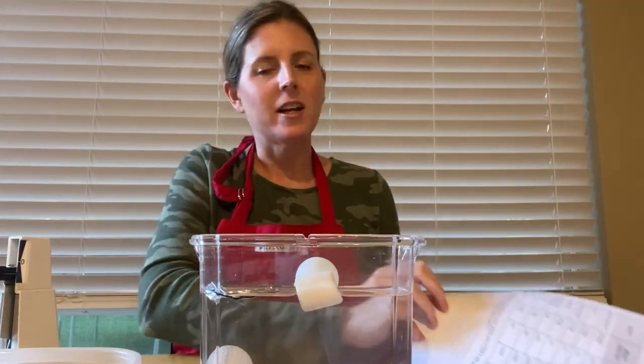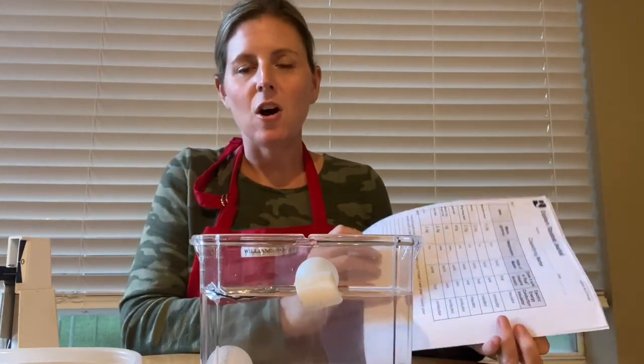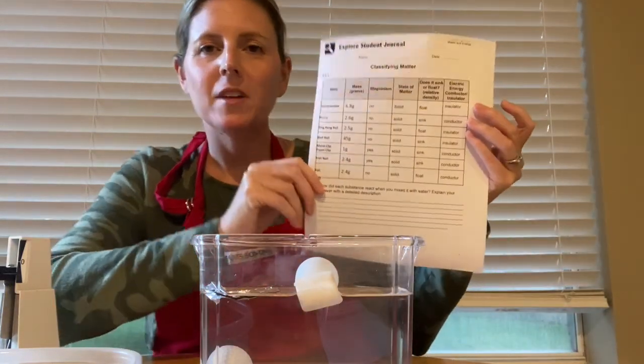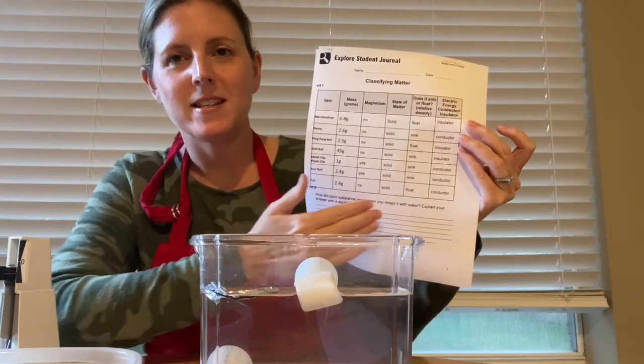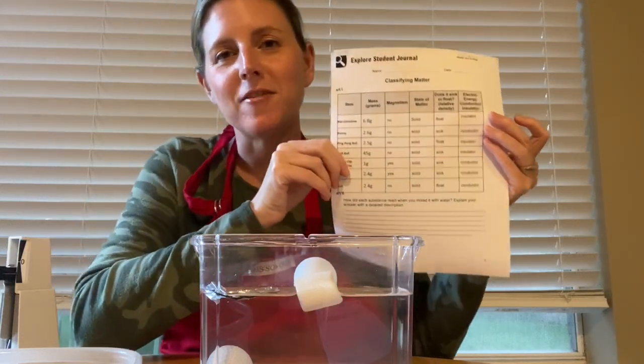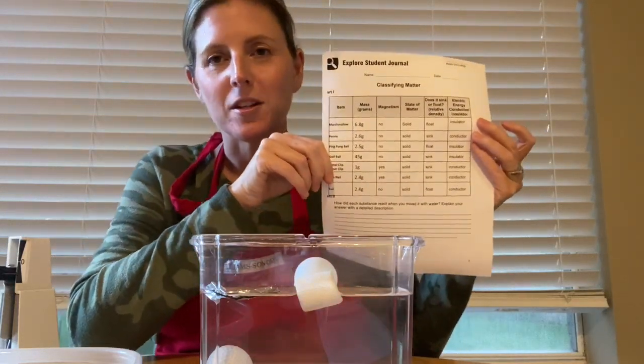So, after I find out all of my information, I gather all my data, I can fill in my student journal and have all my data in one place. Your teacher will have this displayed for you so that you can record the data as well.